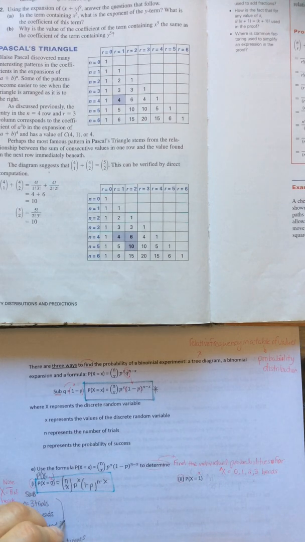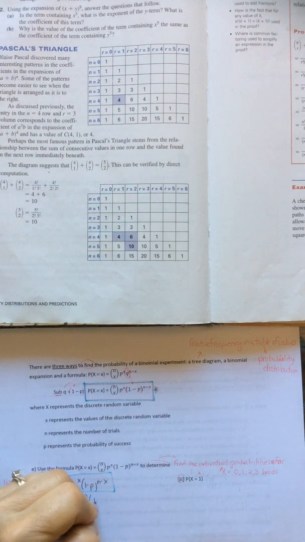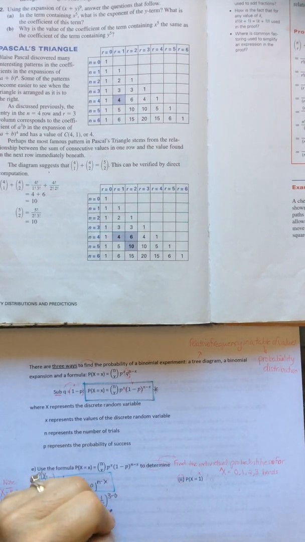So we're going to sub these in. It's equal to n choose x, where n is 3 and x is 0, times the probability of 1/2 to the power of x, where x is 0, times 1 minus the probability p, which is 1/2, to the power of n, which is 3, minus x, which is 0. So 3 choose 0 times 1/2 to the power of 0, times 1/2 to the power of 3, since 1 minus 1/2 is 1/2, and 3 minus 0 is 3.